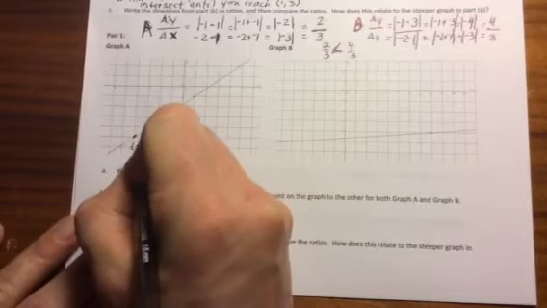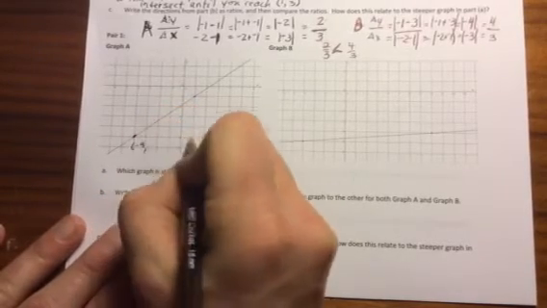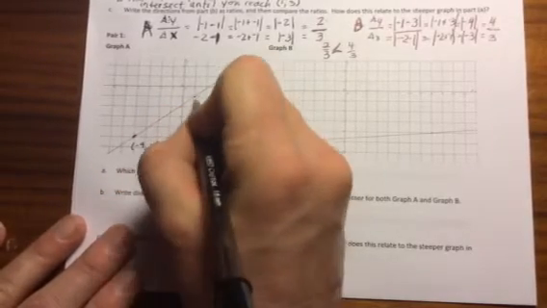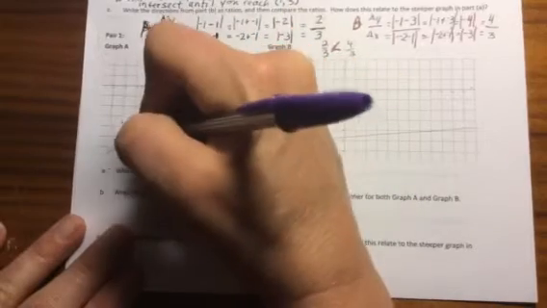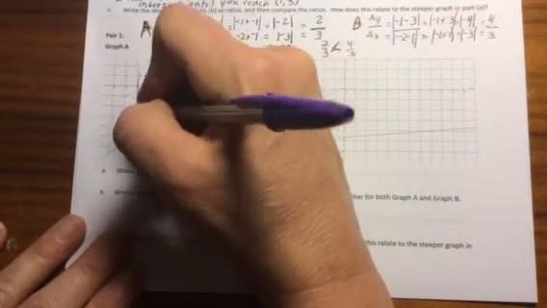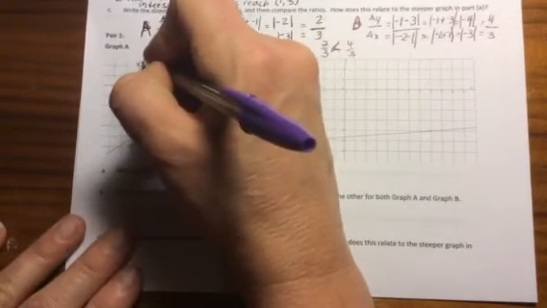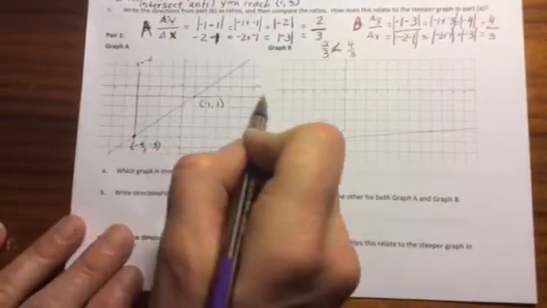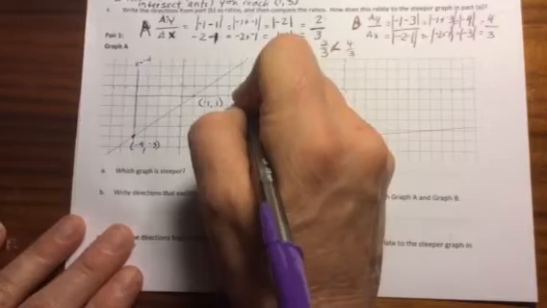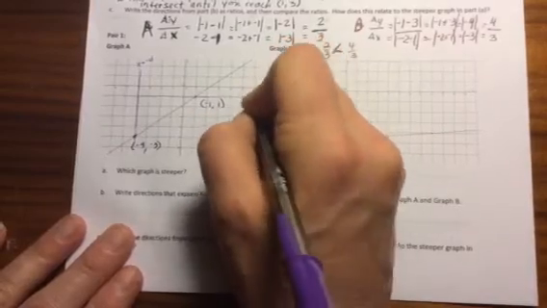So this is the point negative 4, negative 3, and this is the point negative 1, 1. This is the lower point, so I'm going to do a vertical line here, and that line is x equals negative 4. I'm going to do a horizontal line through the other point, and that is y equals negative 1.